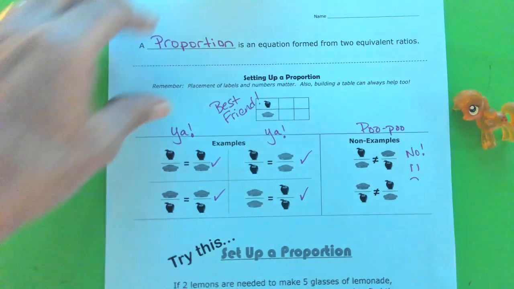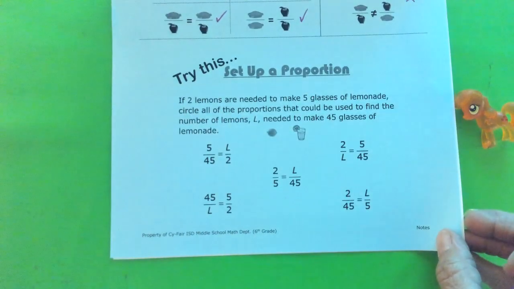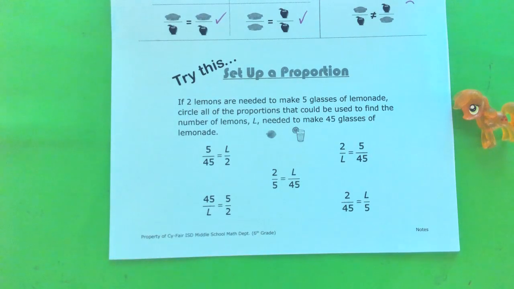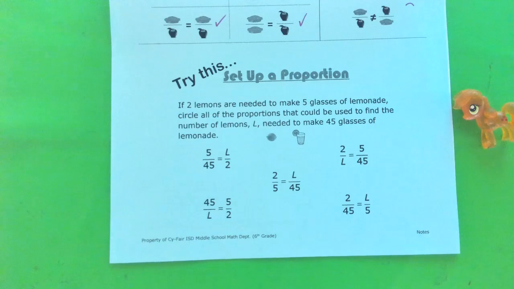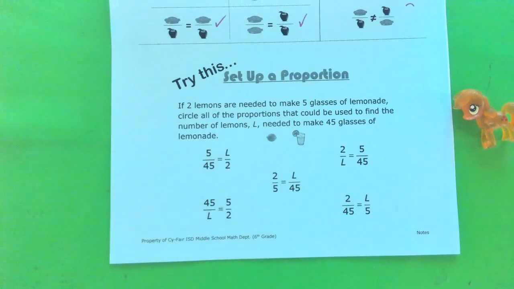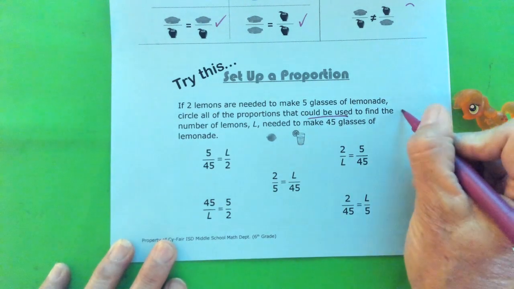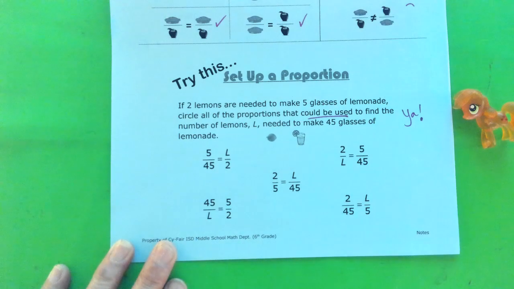All right, out of the way, Applejack. Okay, coming down here, try this. Setting up a proportion. If 2 lemons are needed to make 5 glasses of lemonade, circle all the proportions that could be used to find the number of lemons. We'll use L for lemons to make 45 glasses of lemonade. So we want to find the ones that could be used.